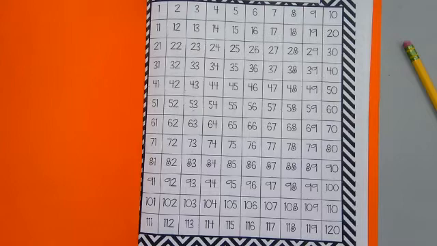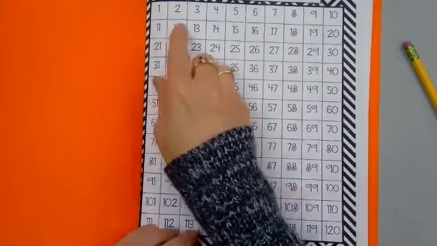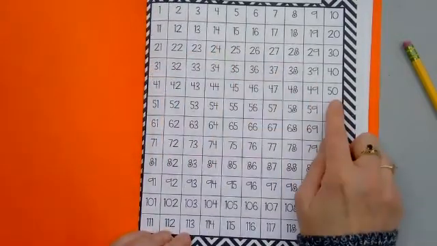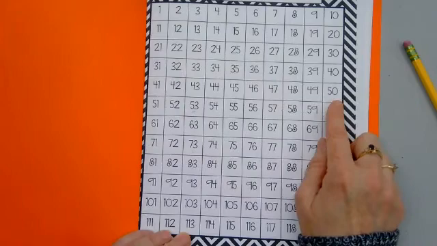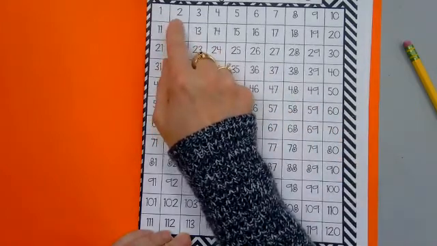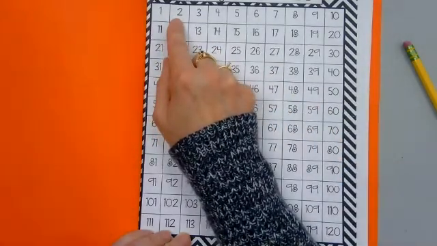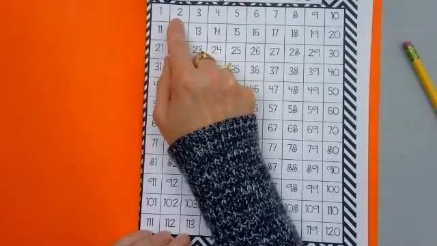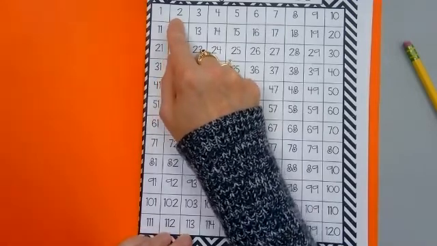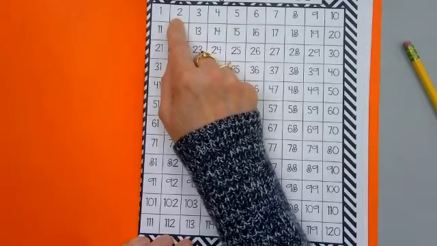Okay, class, now that you've practiced counting by fives to 120 on your own, now let's count by twos to 50. We're going to go all the way to 50, counting by twos, okay? Even numbers is another way of saying it, or skip counting. By twos to 50. Ready, begin.